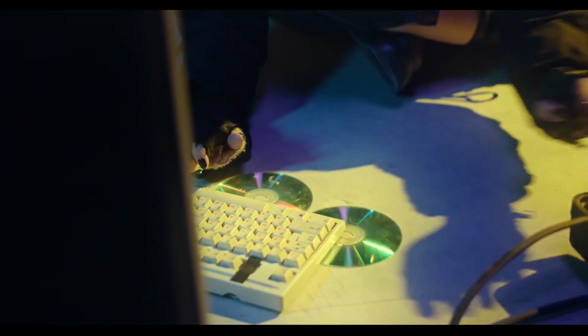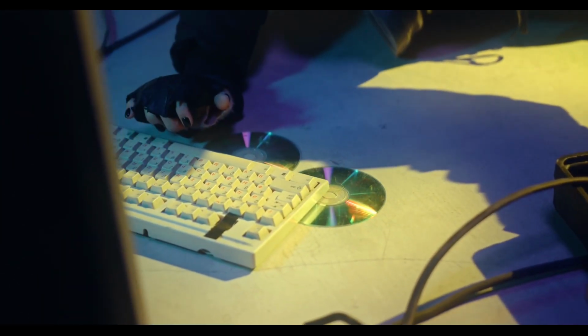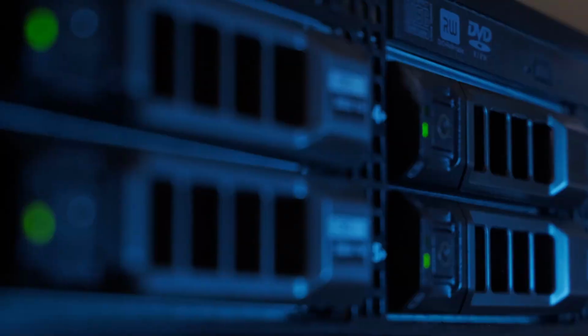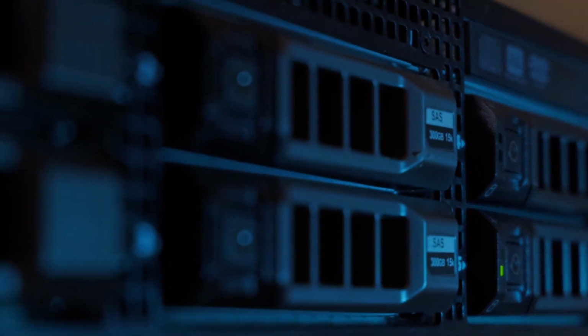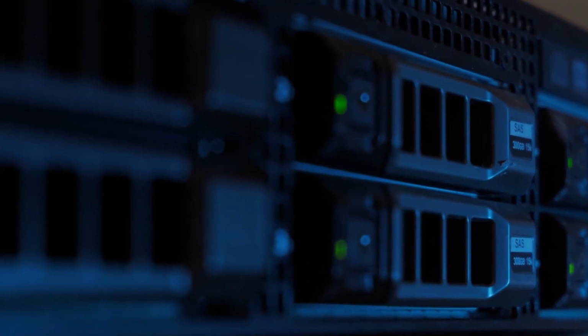Download Metasploit or set up Nmap in minutes. Run your first scan on your own systems to understand vulnerabilities. Many tools include detailed tutorials and documentation to guide beginners through their first penetration test safely.